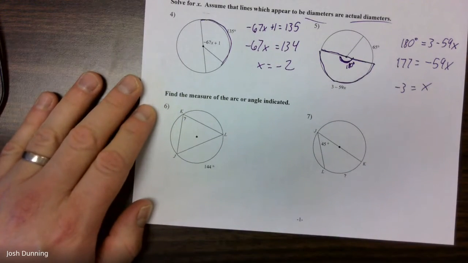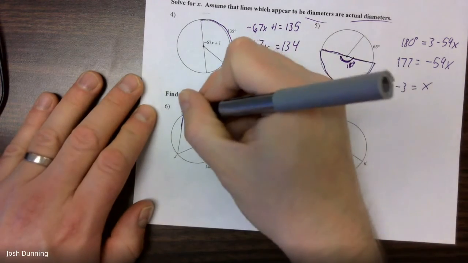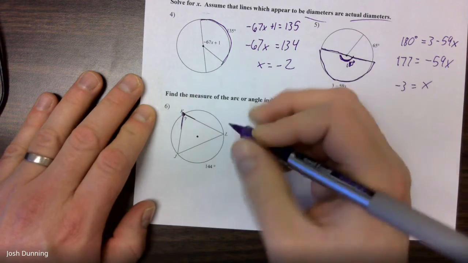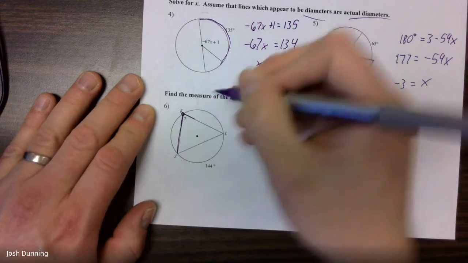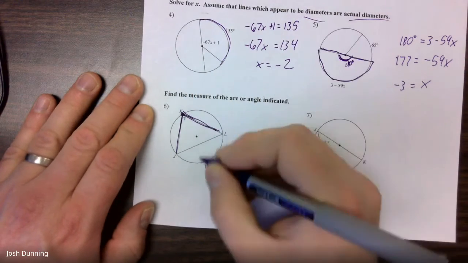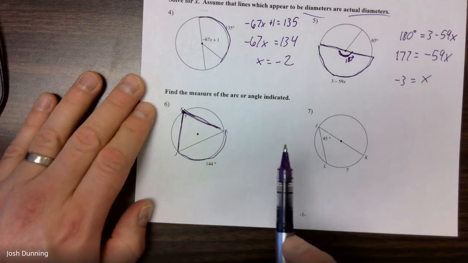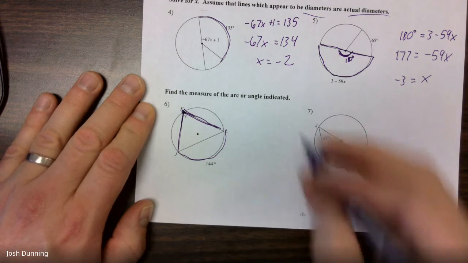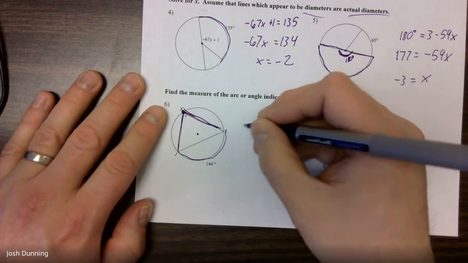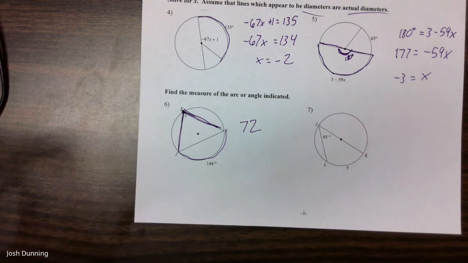Now here we have our inscribed angles because it's formed on the circle, and just ignore this other line. They're trying to confuse you. We still got this angle forming that arc. And like we said in the notes, the angle is half of the arc. So if we take 144 and divide it by 2, 72. So the angle is half the arc.